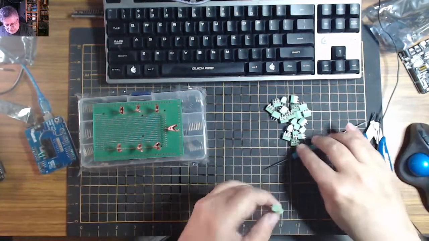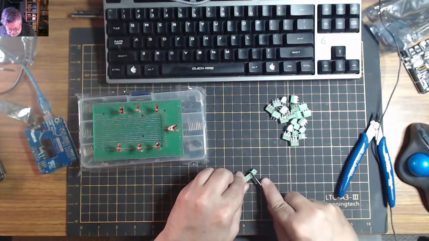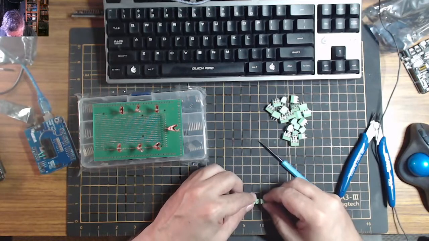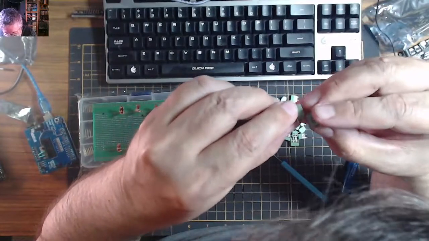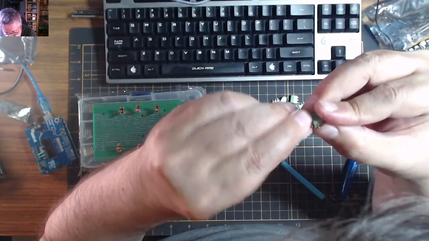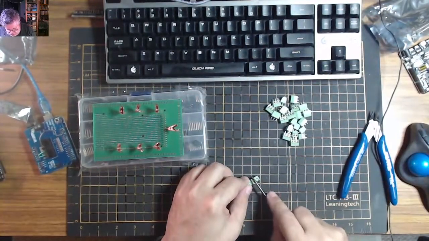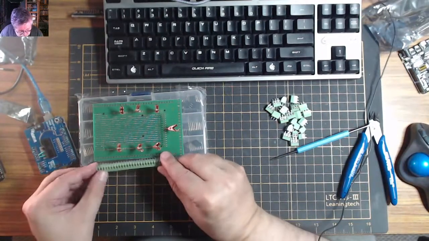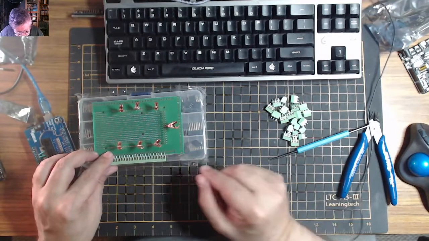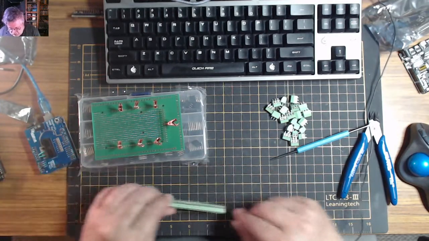There we go. Nope, that didn't work. Let's try again. I can just barely see these things, man. When you get old, electronics is hard to do. See, a row. How many have we got left? 4.